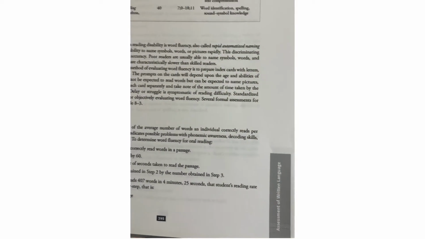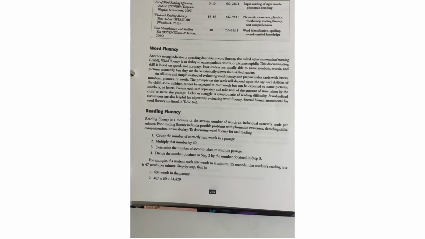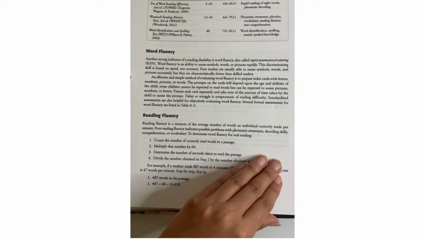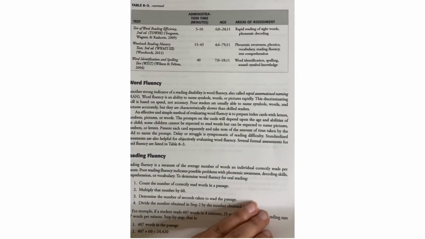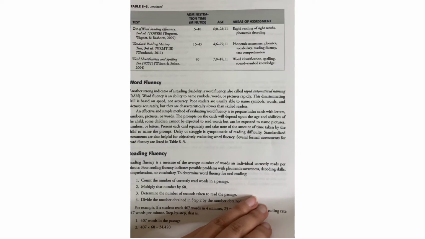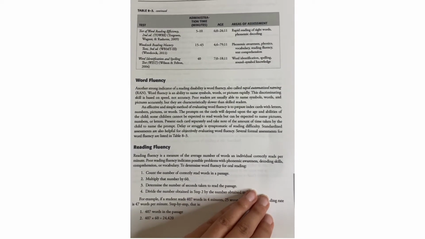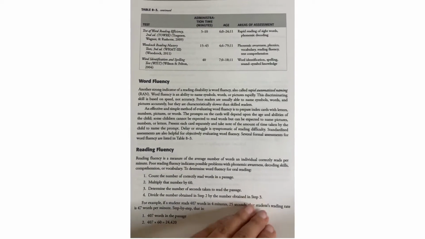Here is the next section with written language assessment. Here we have Table 8-3, with the tests, administration time, age, and areas of assessment.